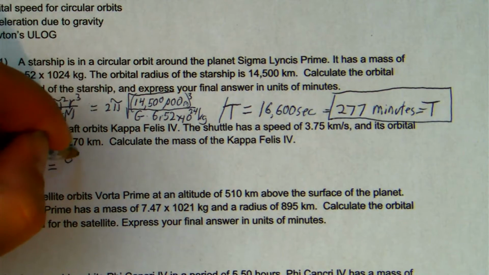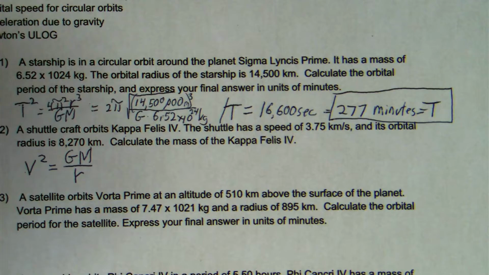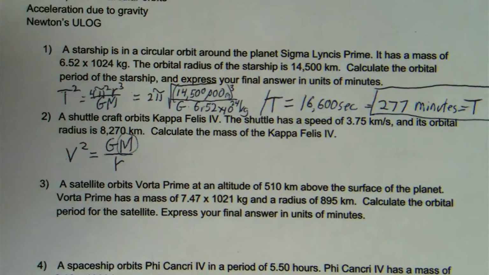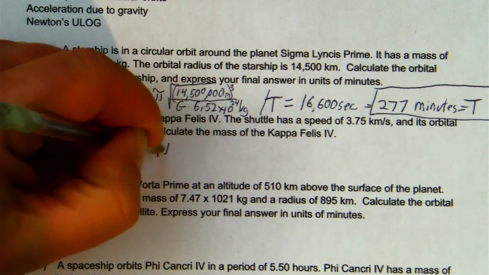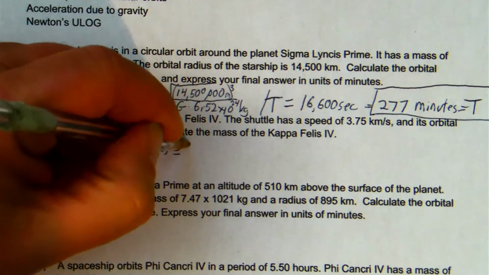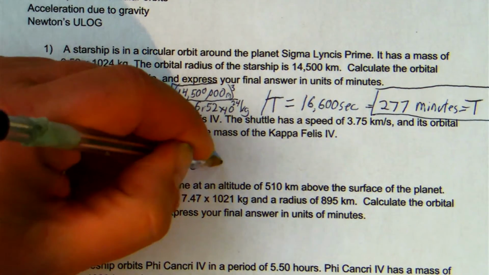So v squared equals G times the mass of the central body divided by r, the orbit radius. In this case, we want to rearrange the equation to solve for mass: multiply both sides by r, divide both sides by G, and we have mass is equal to v squared times r divided by G.